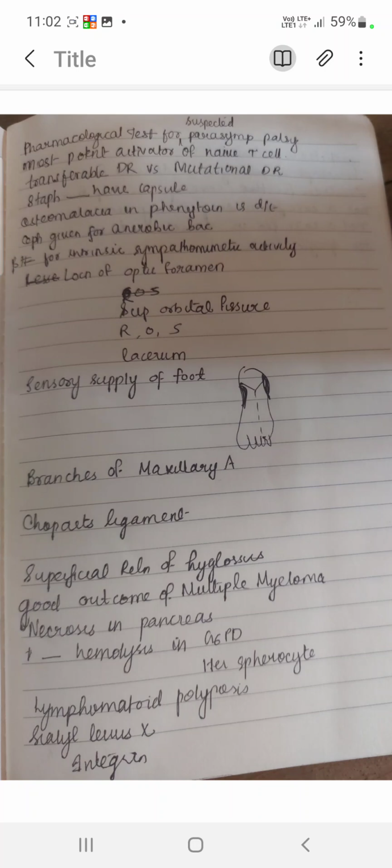Now to evaluate preganglionic and postganglionic, you give amphetamine. With amphetamine, if there is no dilatation, then it is a postganglionic problem. Now if it is a parasympathetic palsy, the pupil is in the dilated position.